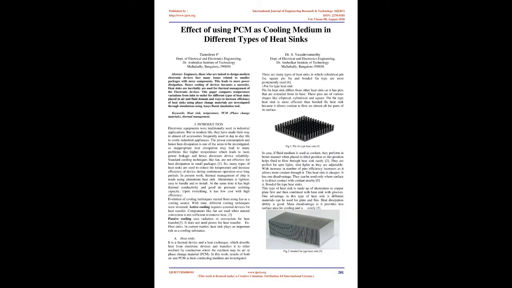Abstract. Engineers who are tasked to design modern electronic devices face many issues related to smaller packages with more components. This leads to more power dissipation. Hence, cooling of devices becomes a necessity. Heat sinks are inevitably used for thermal management of electronic devices.